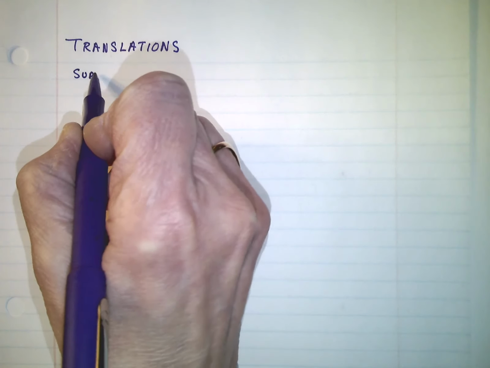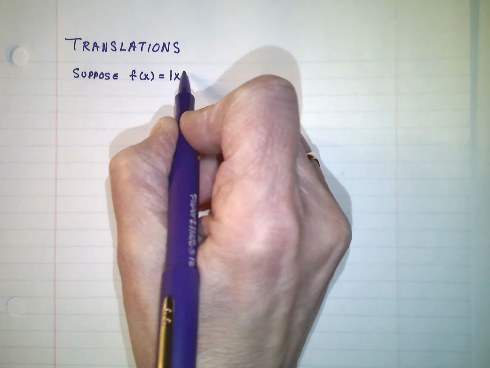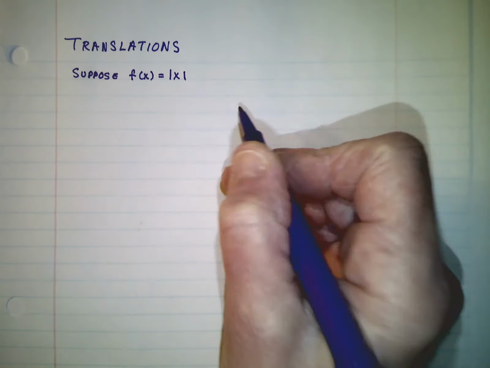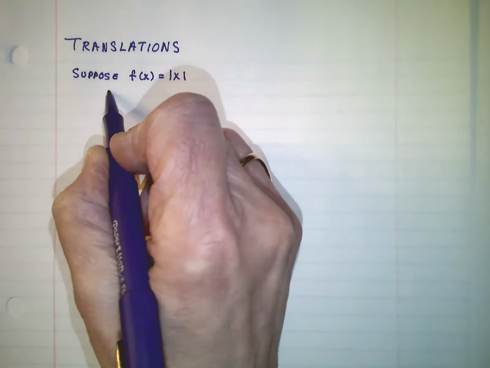Suppose f of x is the absolute value of x. And we let y equal f of x plus 2.